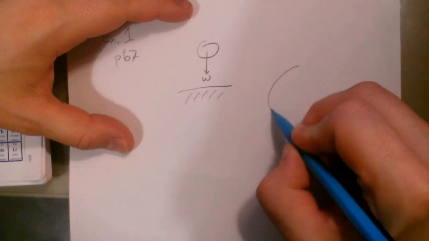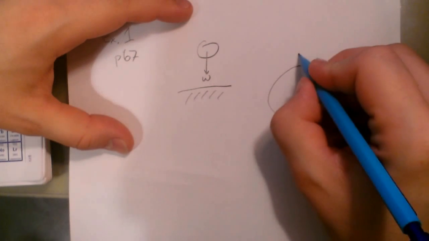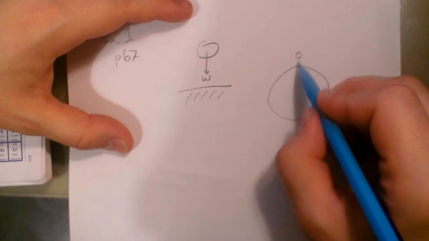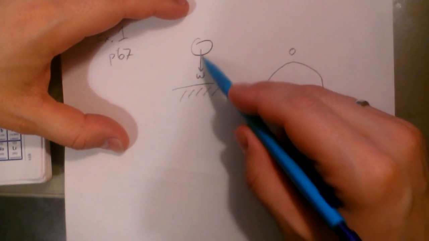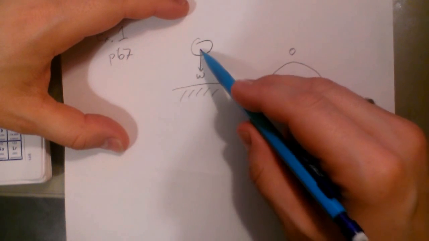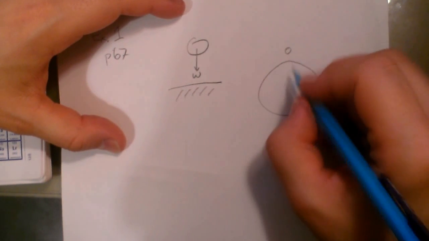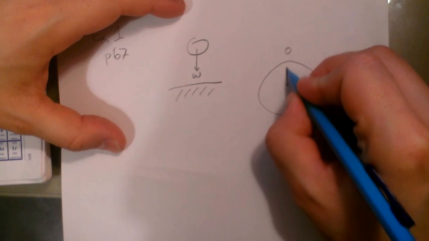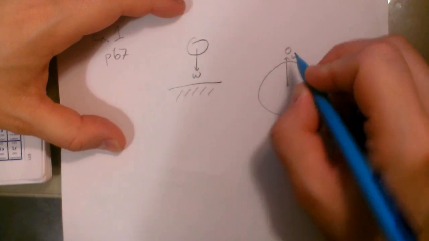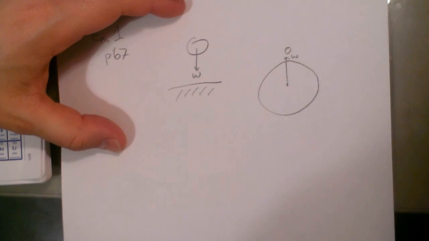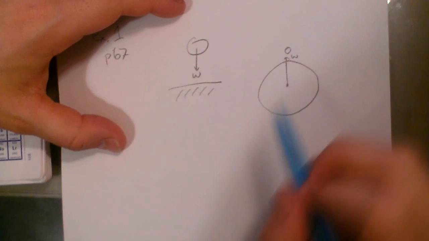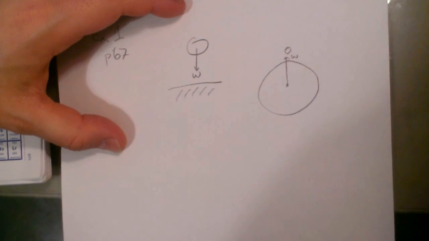So if we zoom out, we've got this ball falling towards the earth. If there's a force acting on the ball due to the earth, there's actually also a force acting on the earth due to the ball in the opposite direction. That's what Newton's third law says. And again, weight acts from the center of the body.